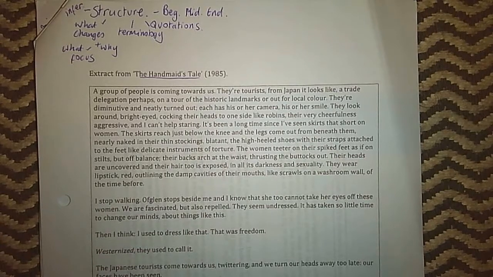The women teeter on their spiked feet, as if on stilts but off balance, and their backs arch at the waist, thrusting the buttocks out. Their heads are uncovered, and their hair too is exposed, in all its darkness and sexuality. They wear lipstick, red, outlining the deep cavities of their mouth, like scrawls on a washroom wall of the time before.